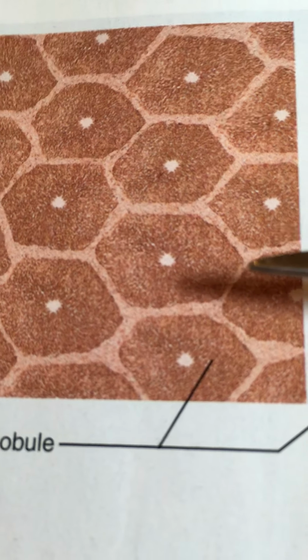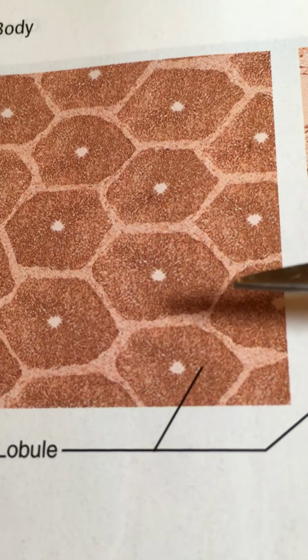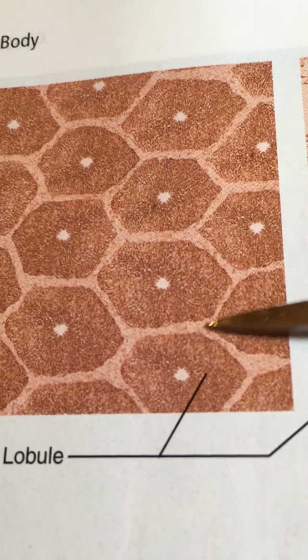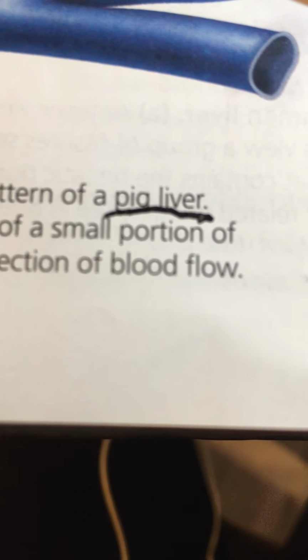It's coming from the stomach, the large intestine, the small intestine, from the spleen, and so that means that the liver is getting the first look at all nutrients. Now, what animal have we chosen here to use? This is a pig liver.